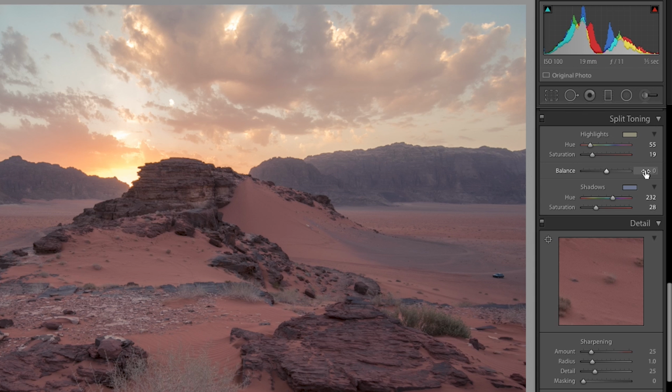So by moving it to the right, I'm giving more priority to the highlights, and you can see the oranges and yellows are really coming out in the sky there. In the foreground, that kind of blue is disappearing. If I move it to the left, you can see the sky is losing a lot of that color I added, and a lot more of those blues are coming into the foreground. So in this particular instance, I want to go ahead and leave the sky a little more intense, so let's go with something right around here.